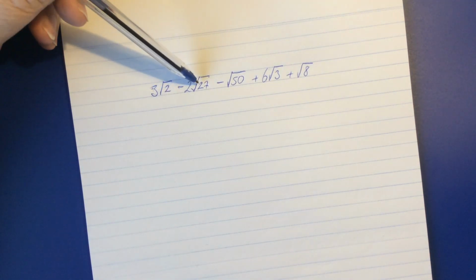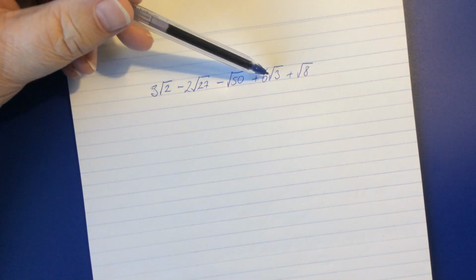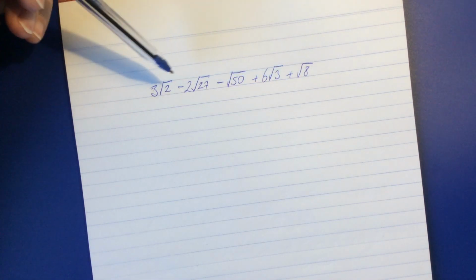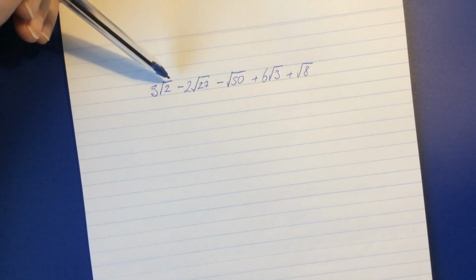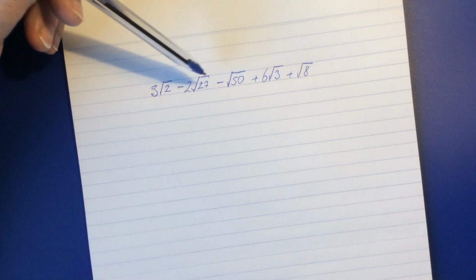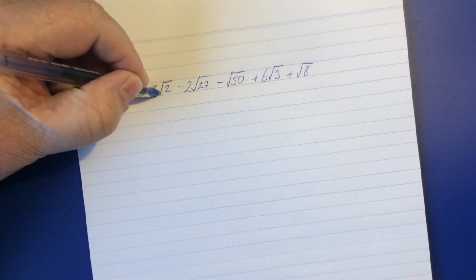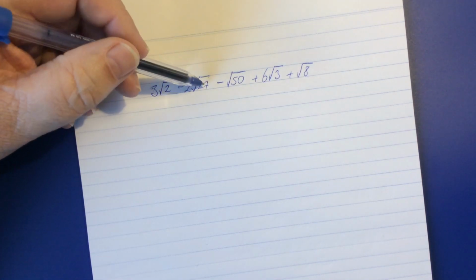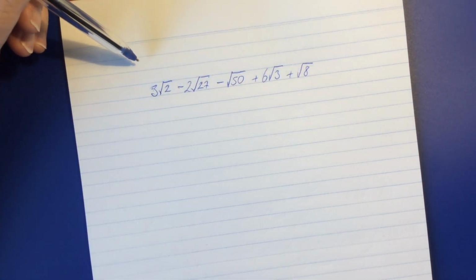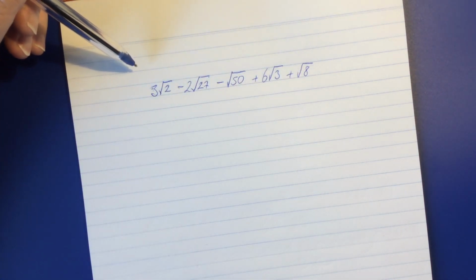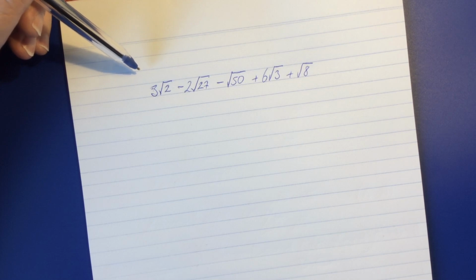3 root 2 minus 2 root 27 minus root 50 plus 6 root 3 plus root 8. Now, I'm not exactly eating my words, but it is possible to put some of these together, even though we've got root 2, root 27, root 50, root 3, and root 8. What we need to do is some sorting out. We need to do some simplifying.